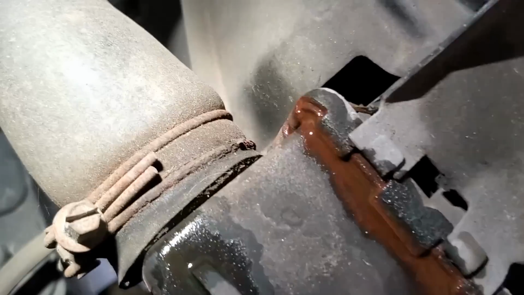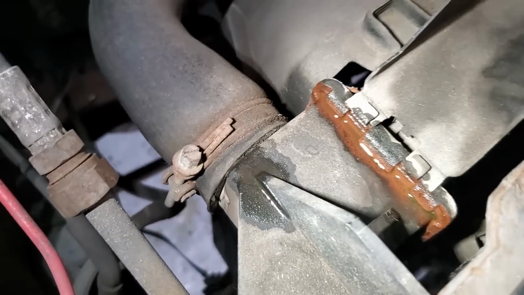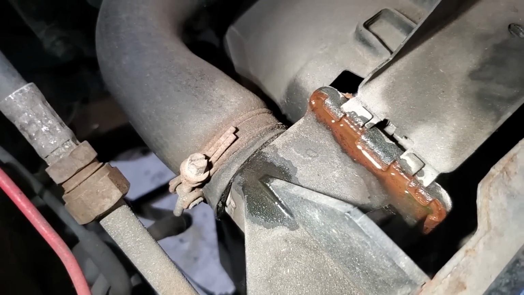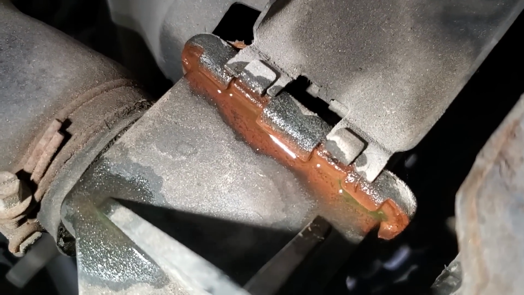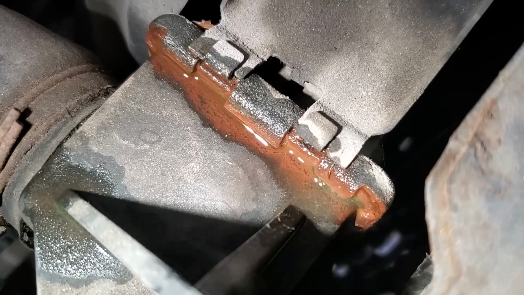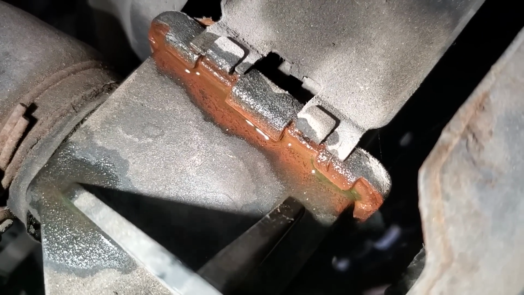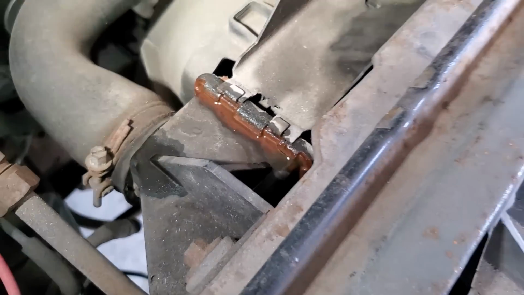Well, the ECU might be good, but the radiator's junk. Focus in on those bubbles there. Needs a radiator.